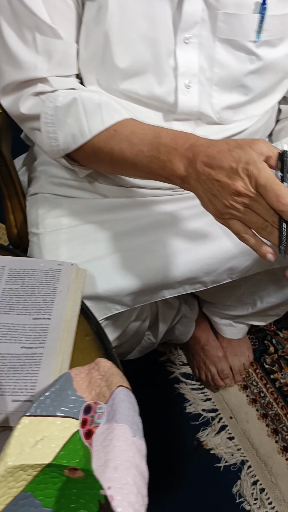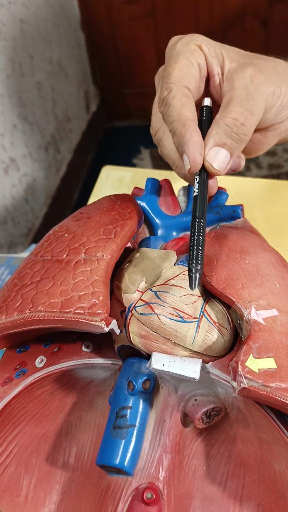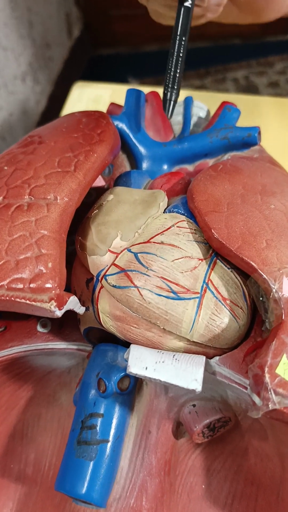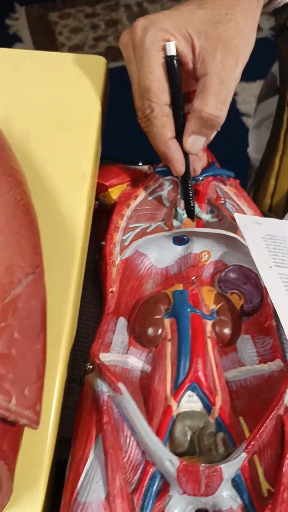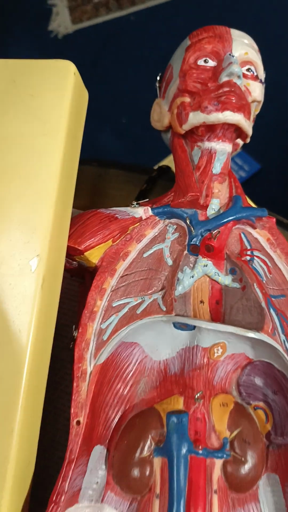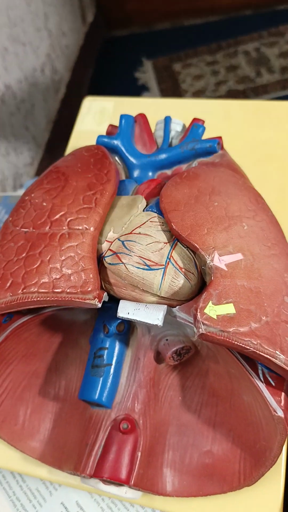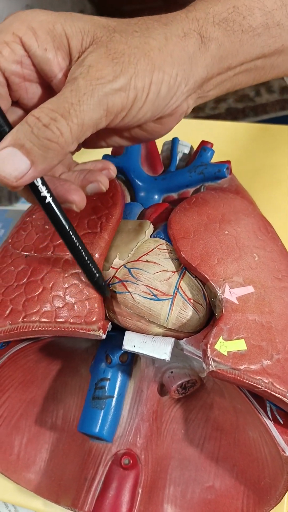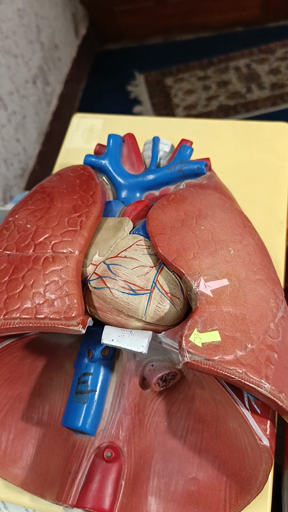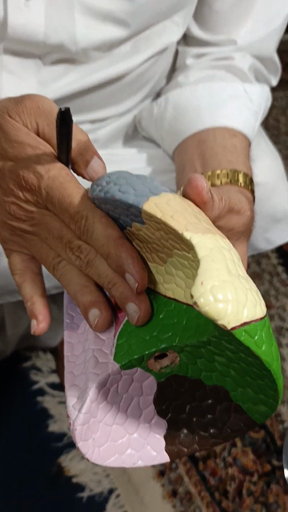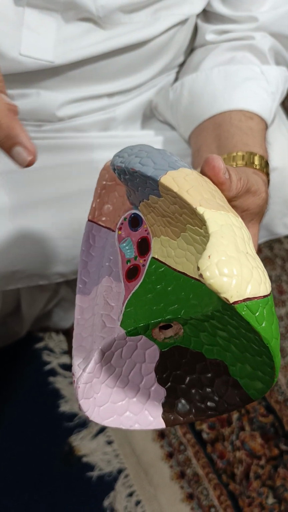Then the mediastinal surface of the lung, as you can see over here, is in contact with all these organs: the heart, the aorta, the esophagus, the trachea, and the descending aorta. In this way, the mediastinal surface is in contact with all these structures, and these structures produce impressions as well. This margin of the lung is called the anterior margin, and this anterior margin separates the medial surface from the sternocostal surface.